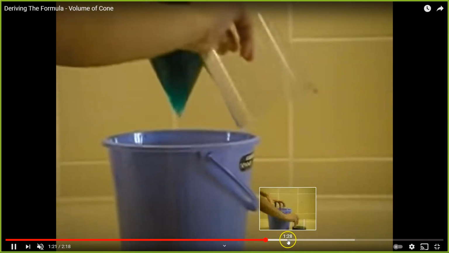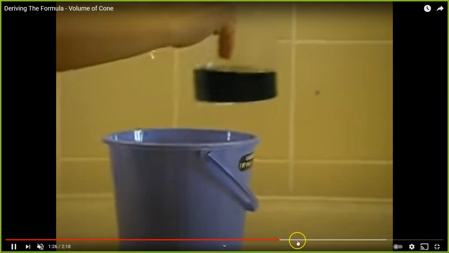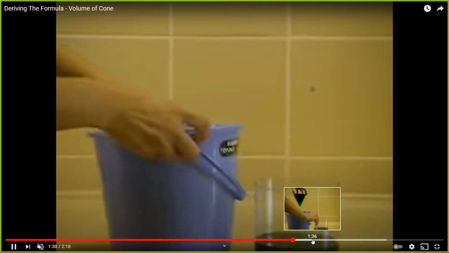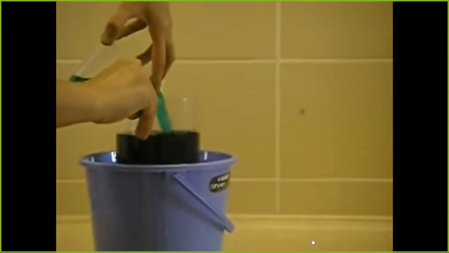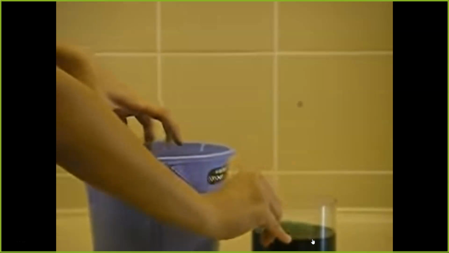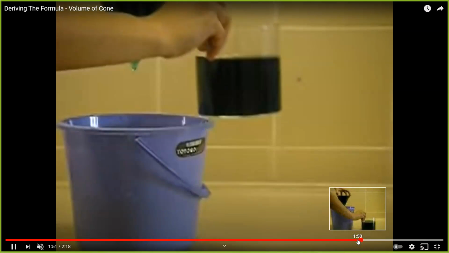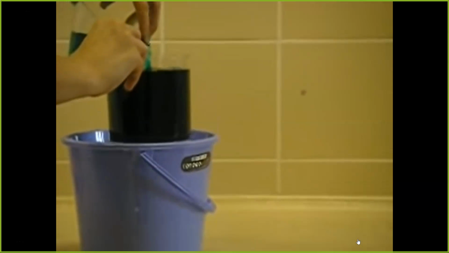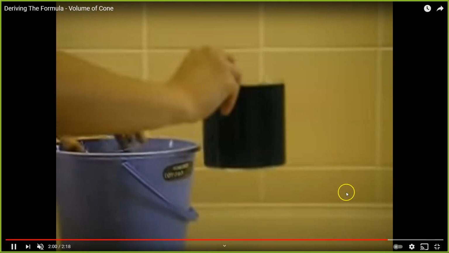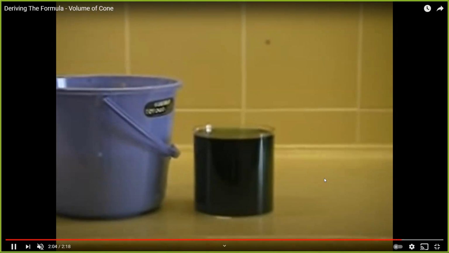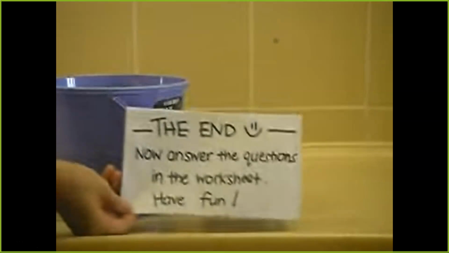So that represents the full volume of one cone. And you can probably guess right away, it doesn't matter if it's a pyramid or a cone. If the relationship of the same base and the same height is true, then that relationship is always a 3-to-1 ratio.